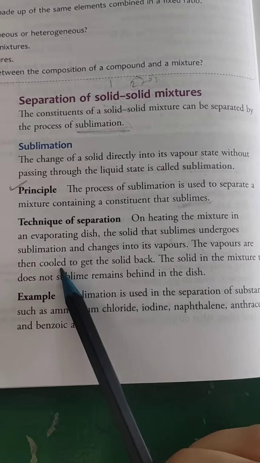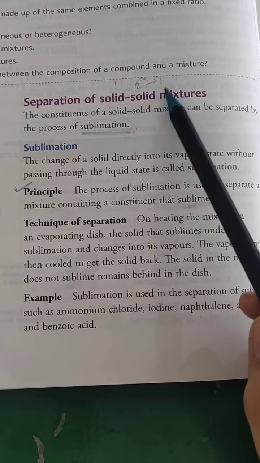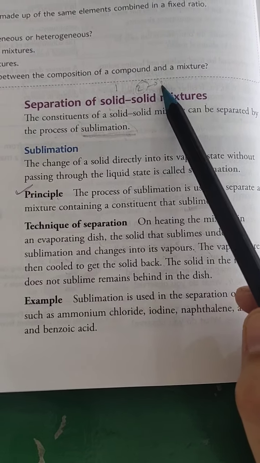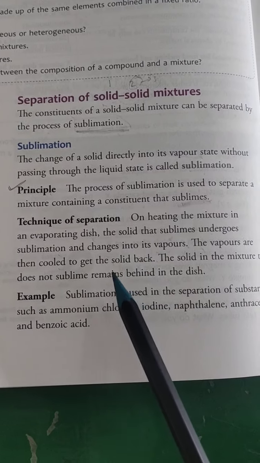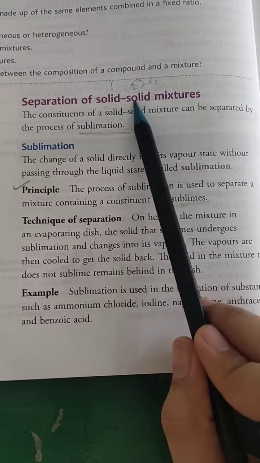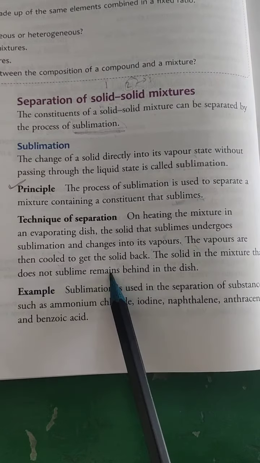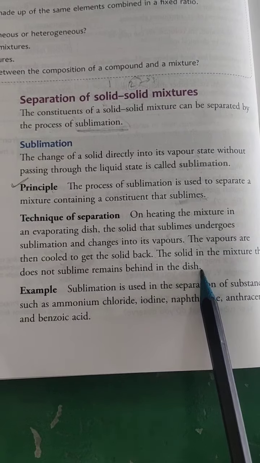The vapors are then cooled to get the solid back. The vapors of this solid which have been sublimed can be cooled again to get it back. So we can get both the solids separately. The solid in the mixture that does not sublime remains behind in the dish.